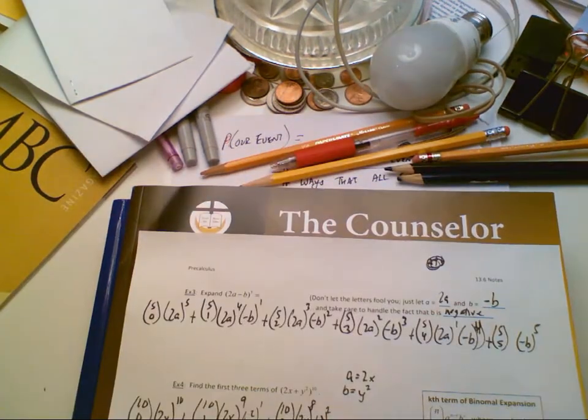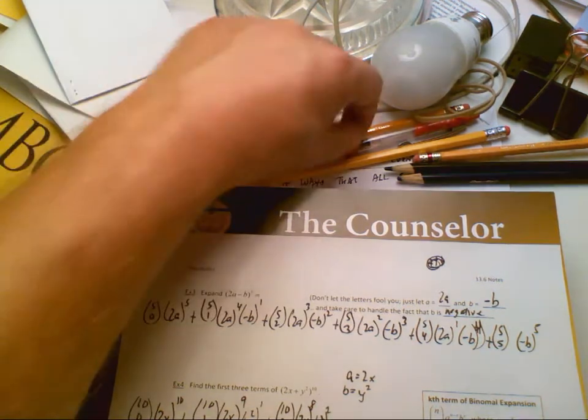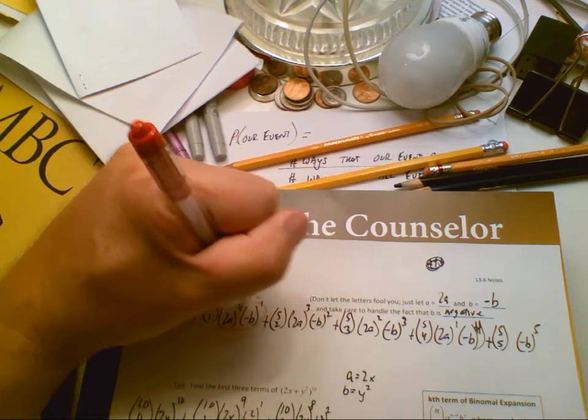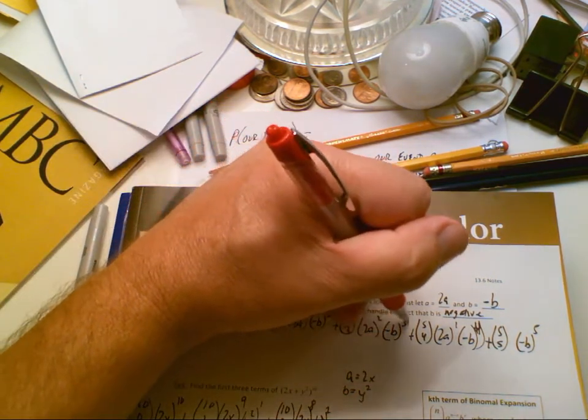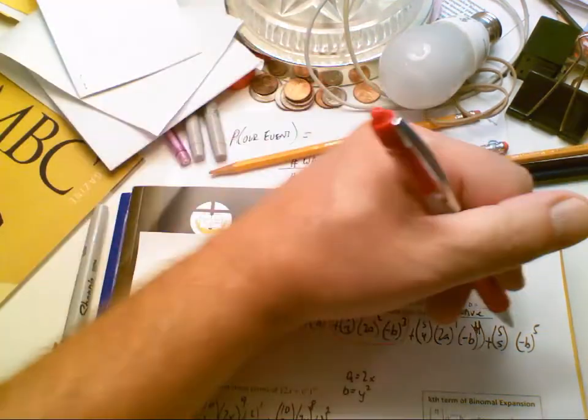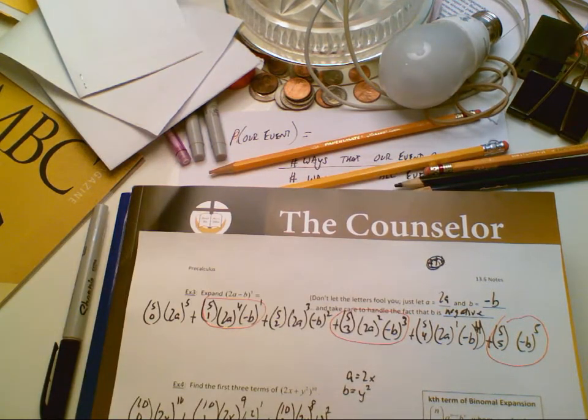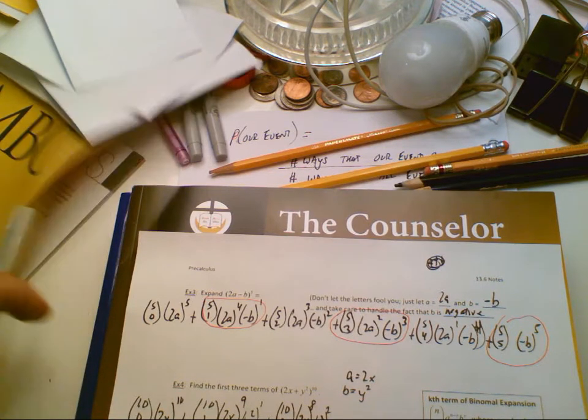Now, the important thing to remember is when you raise a negative number to an odd power, you get a negative number as a result. What that means is this term that I see, this term, and my last term, instead of having a plus sign, when all is said and done and I do the resolution, they're going to have a minus sign behind them. So here we go. We'll work our way through this.